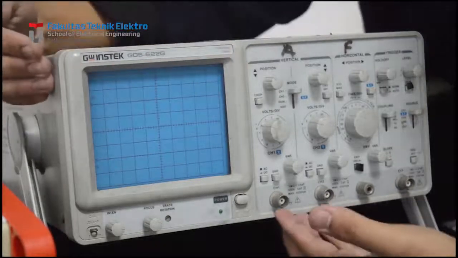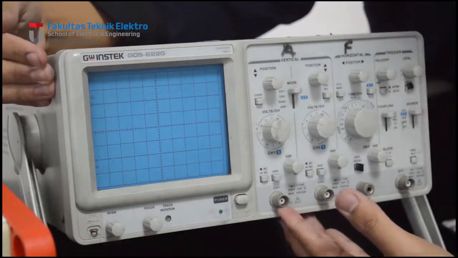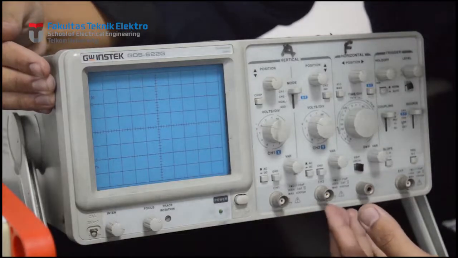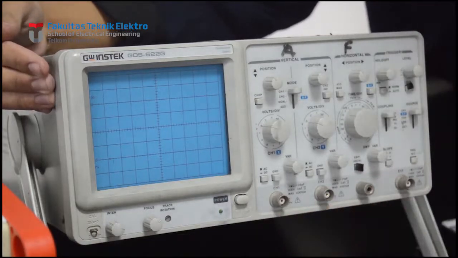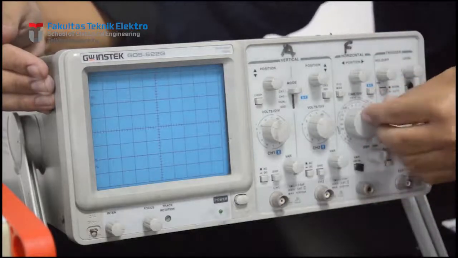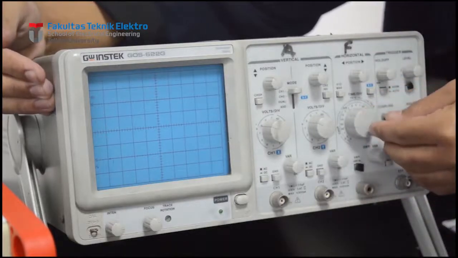And then this hole is to connect to channel 1, and this hole is to connect to channel 2. For frequency, we have a button to multiply the frequency.